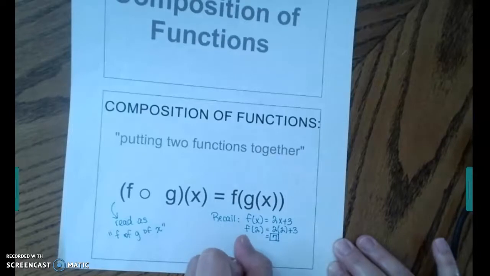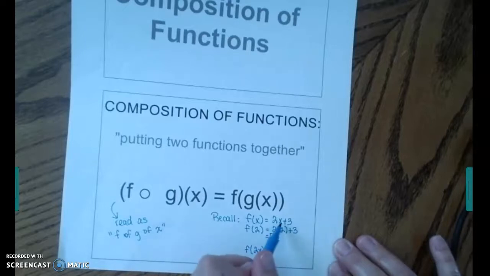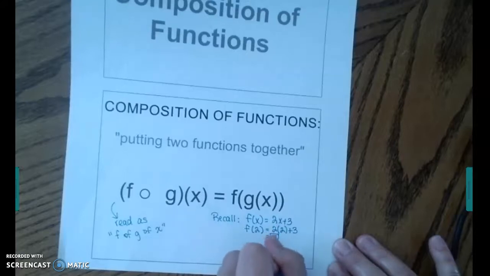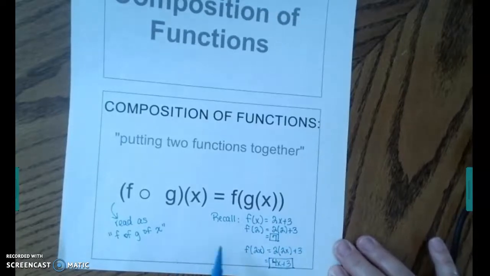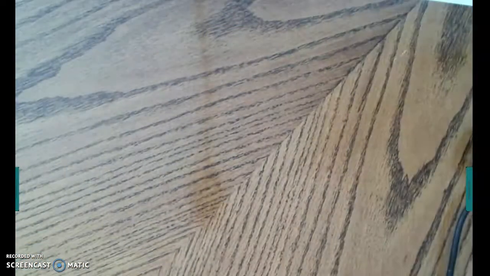What if I ask you to find f of 2x? Well, the same thing. Everywhere I see an x, that's what I'm going to substitute in for that value. So we're going to say 2 times 2x plus 3. So that's 4x plus 3. Can't simplify that any further, so you would be finished. So that's just simple substitution, evaluating a function for a given value. You're going to use that same concept to help you with composition of functions.